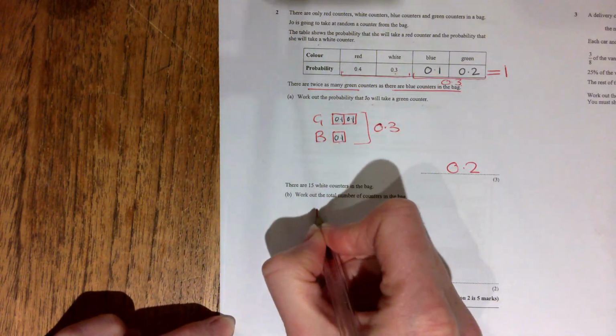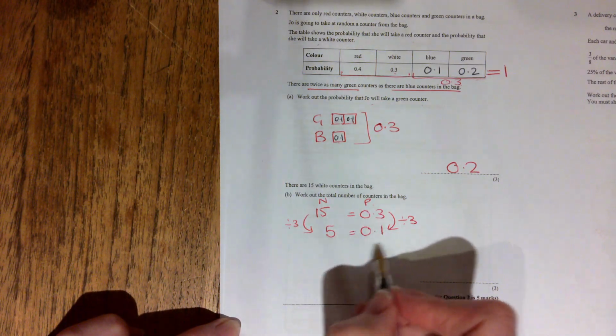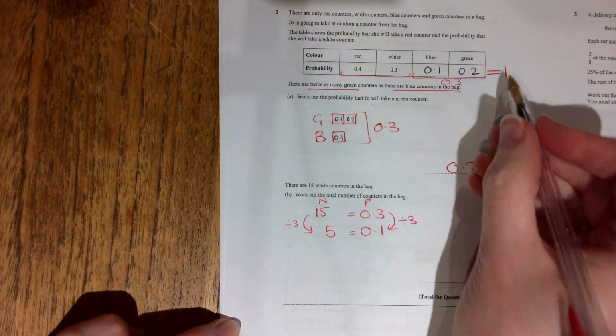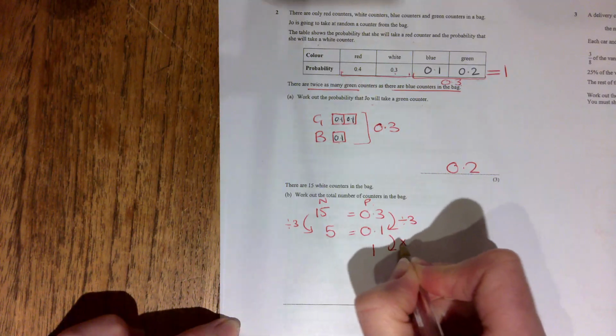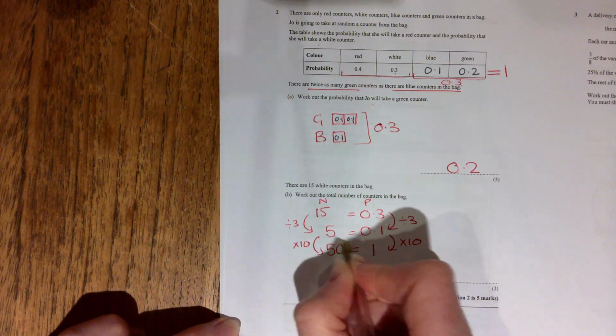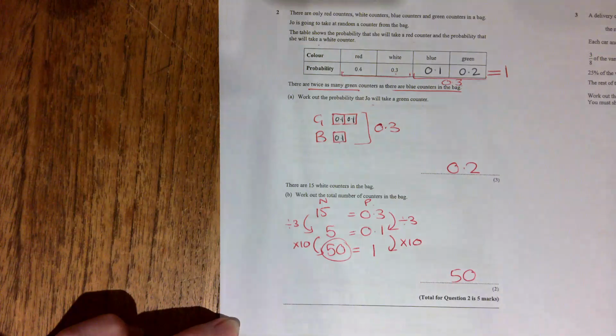Well, 15 white counters is represented by a probability of 0.3. So that's my probability and that's my number of counters. Probably easiest for me to work out what 0.1 is worth, because I'm going to use some kind of scaling here. So I'm going to divide that by 3, which is 5. And that's 10% or 0.1 or 1/10, and I need the full 1. So what do I do to turn from here to here? I'm going to times by 10, and I'm going to get 50. And there it is, total number of counters in the bag is 50.